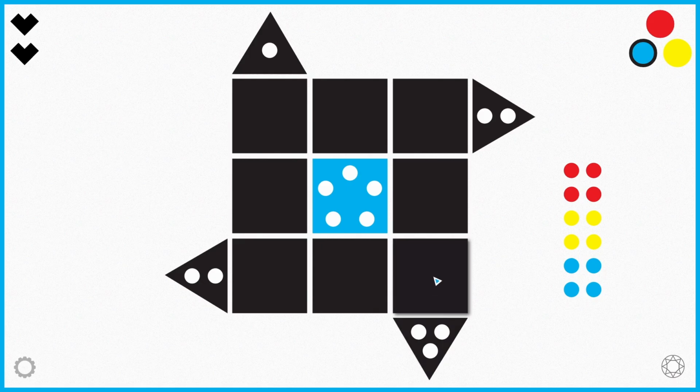This and this are not blue, and one of these 2 is not blue. That isn't blue, that isn't blue. One of these isn't blue. The other one can be blue, probably even has to be with the colors.